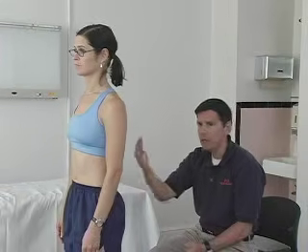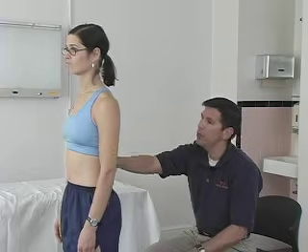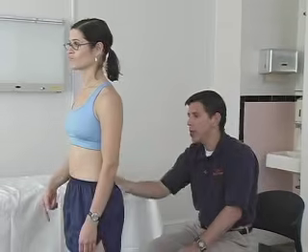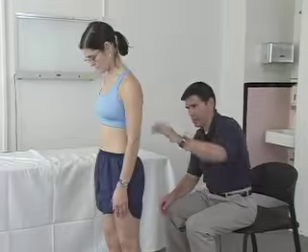From here, I'm then going to look at the range of motion. And again, I'm not going to measure specifically in degrees. I'm getting what we call a gestalt, or just an average of what the range of motion is, because I want to know how much ability or disability this patient has. So Denise, I'm going to have you bend forward and go as far forward as you can, bending at the waist. Right like that.